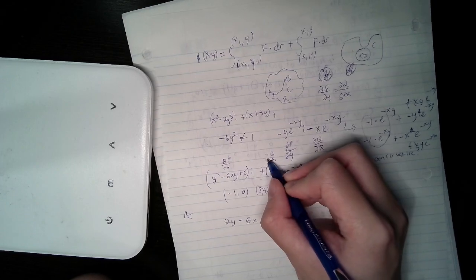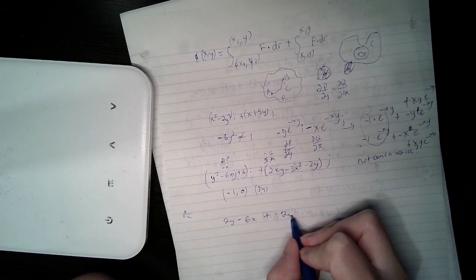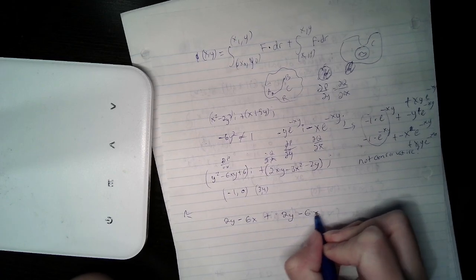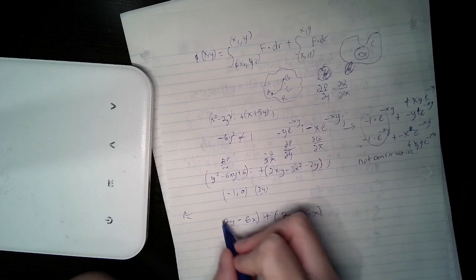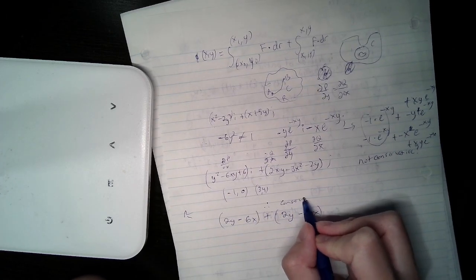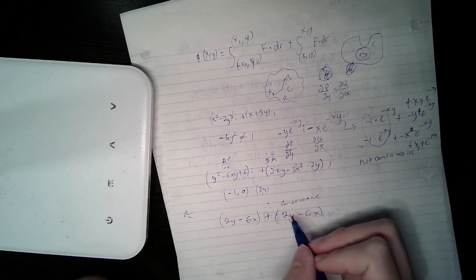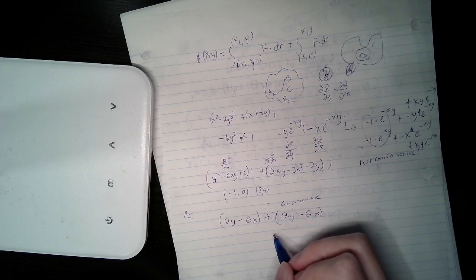I thought this was okay. So over x, this is 2y minus 6x, 2y is 0. Okay, look, they're equal, therefore conservative. But what does this even mean? So what if they're conservative?